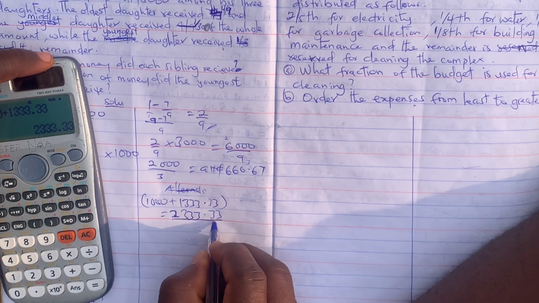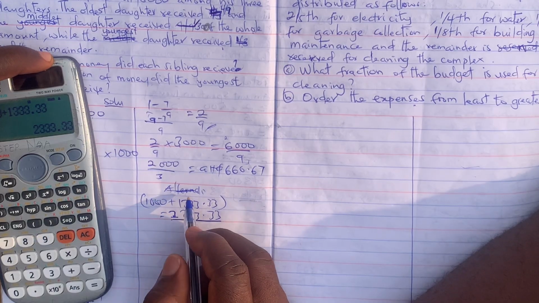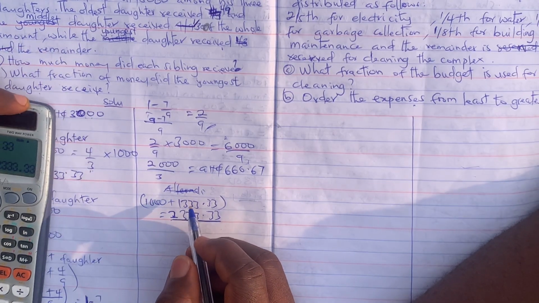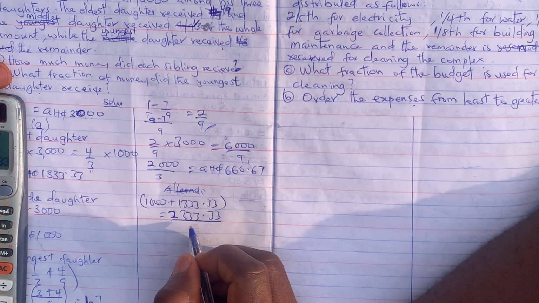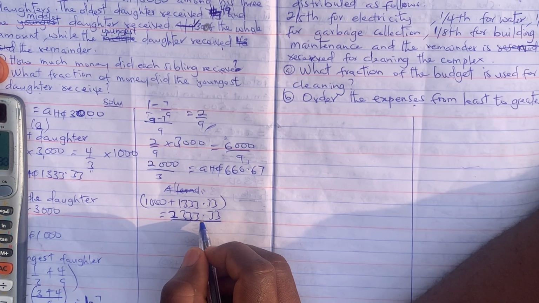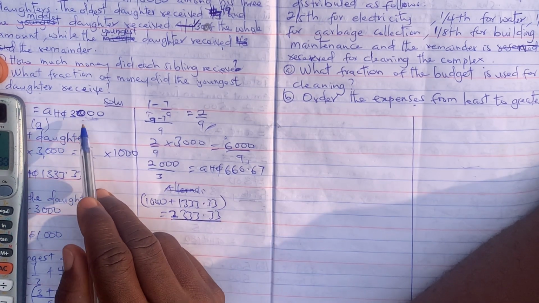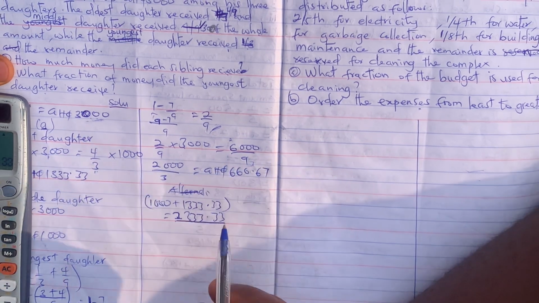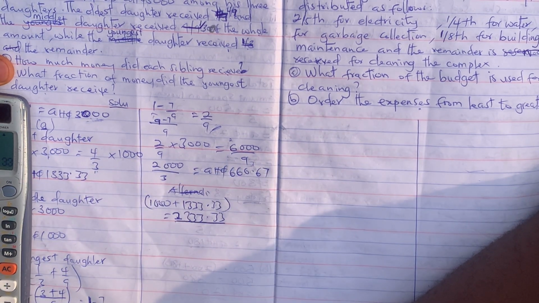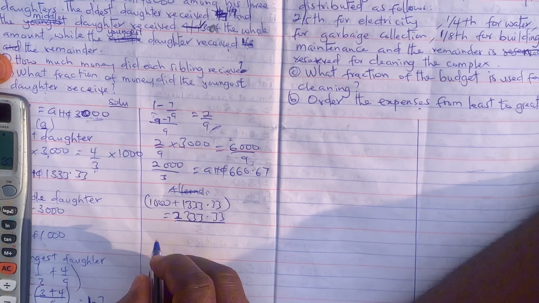You subtract this amount that the oldest daughter and the middle daughter received from the total amount, then you get the youngest daughter's share.